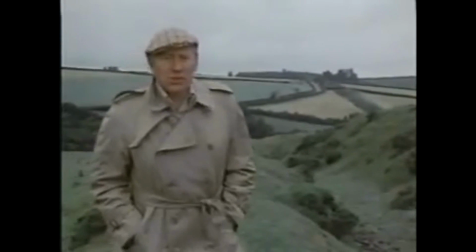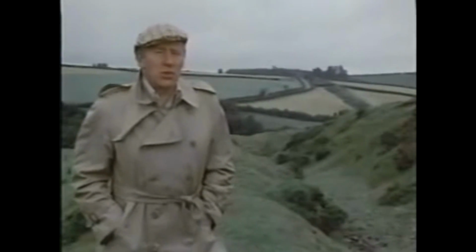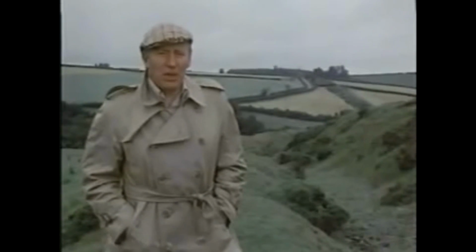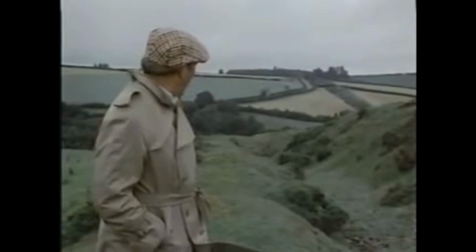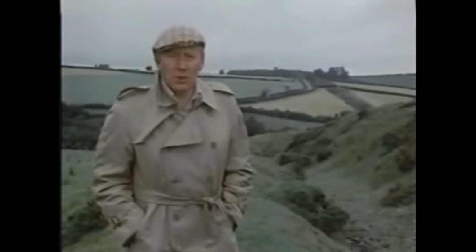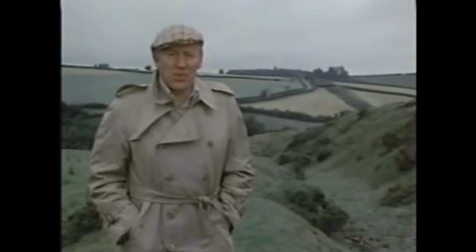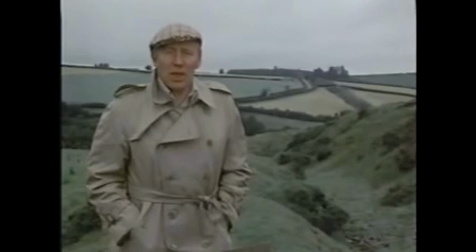The Welsh language survives because more than 1,000 years ago it was excluded by the Anglo-Saxons, who built this defensive ditch along what became the border between England and Wales. It symbolizes the gulf between the Celtic and Anglo-Saxon cultures.